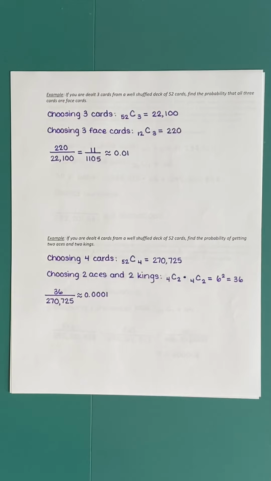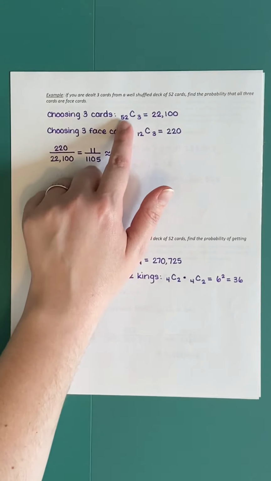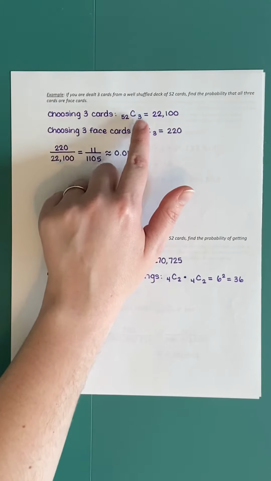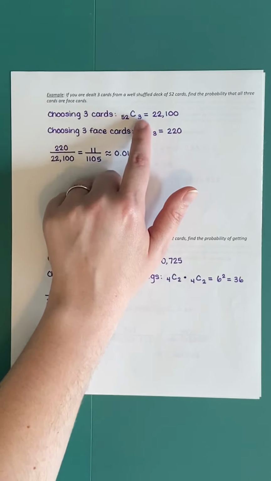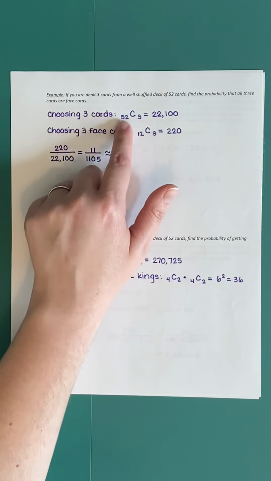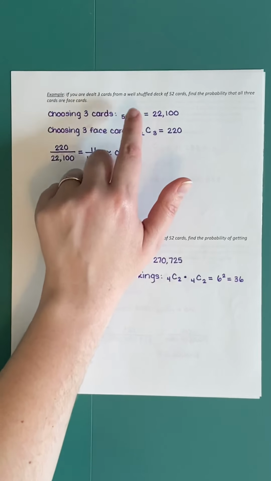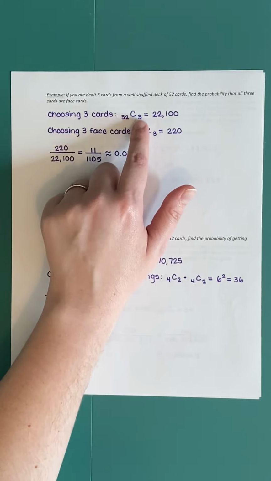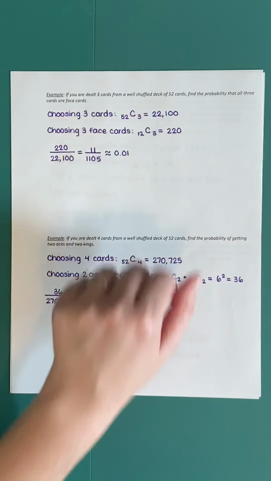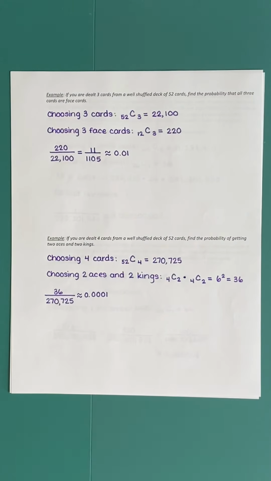We're just dealing 3 cards. We're looking at the number of ways to deal 3 cards out of the deck. So 52 to choose from in total, and we're dealing 3 out of the 52. So we're taking a subset of 3 out of a larger set of 52. So 52 combination 3 comes out to 22,100. So in terms of 3 card hands from a well-shuffled deck, there's 22,100 different possible hands that you can get that consist of 3 cards.